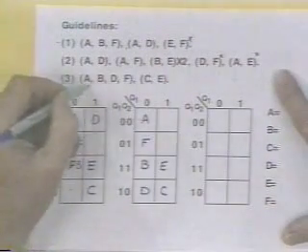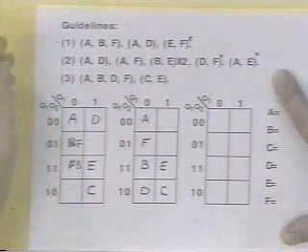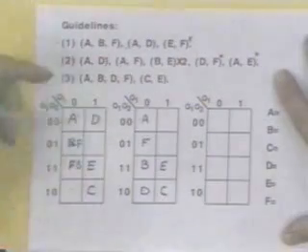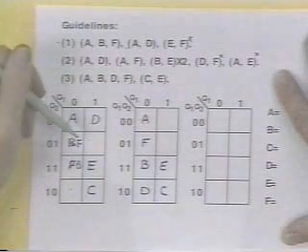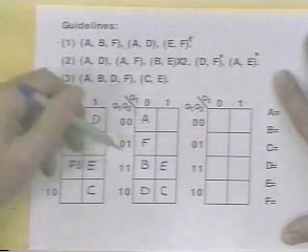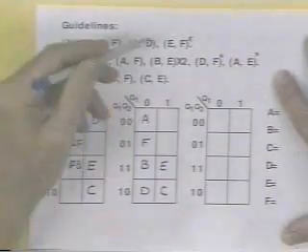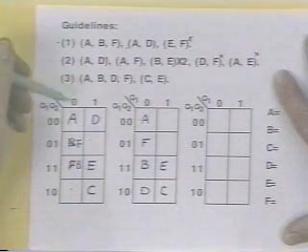We got ABDF, and we got CE. So that's all plus except 3. Now, it's not clear that we could do any better if we tried again. We might do that just to see if there's a chance of picking up another guideline, because generally the more guidelines we satisfy, the simpler the logic functions are going to be.